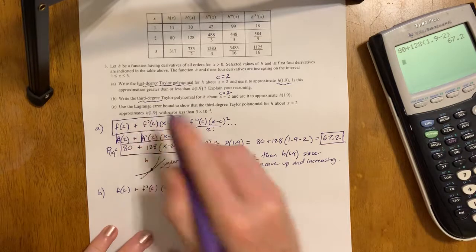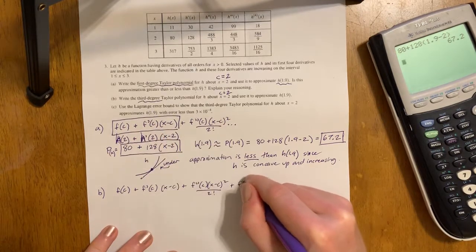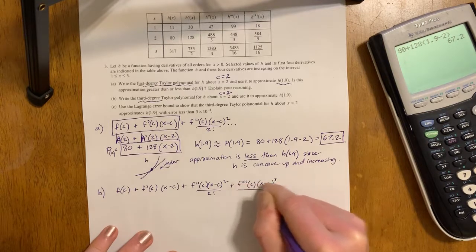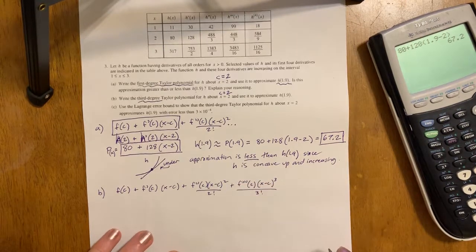And what does it say? The third degree. So I'm going to go up to the third degree term, that's the one with x cubed in it and all the 3's. Now I'm just going to use the table to figure out what these numbers are.